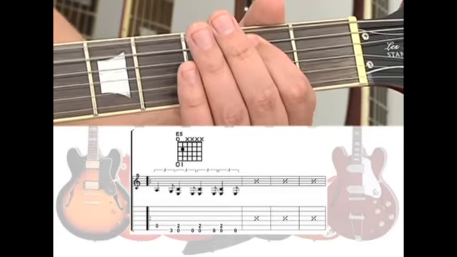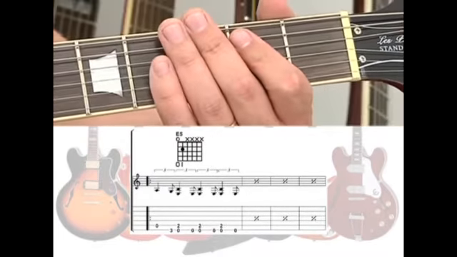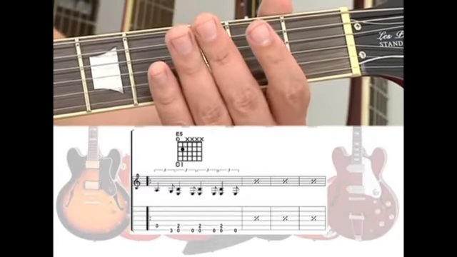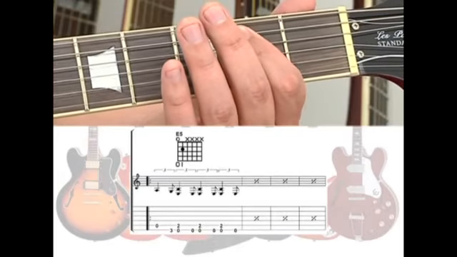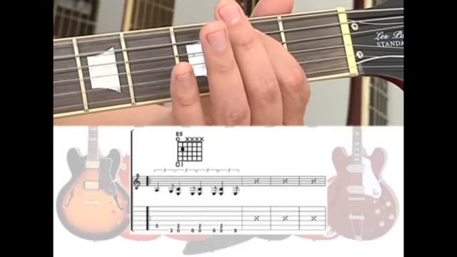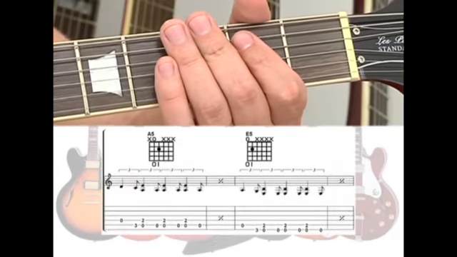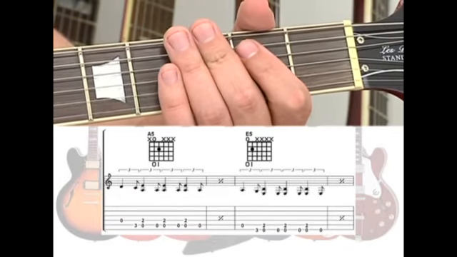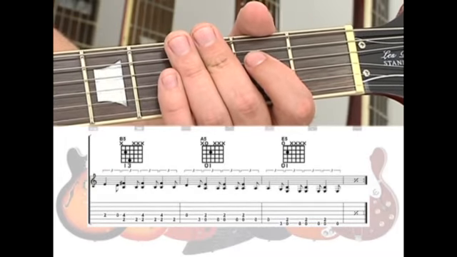Repeat 3 and a, repeat 4 and a. Then repeat the whole measure. 1 and, a 2 and, a 3 and, a 4 and, a 1 and, a 2 and, a 3 and, a 4 and, a. Apply this triplet rhythm to the whole blues song. Here's the final version of our blues song at 60 BPM.